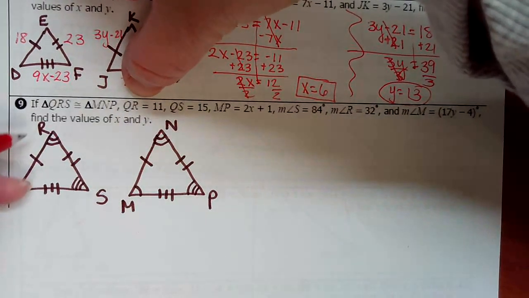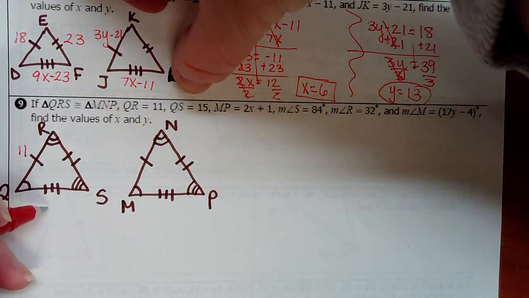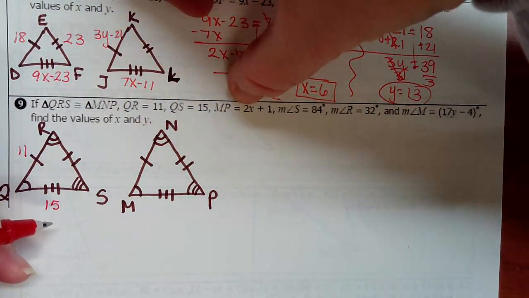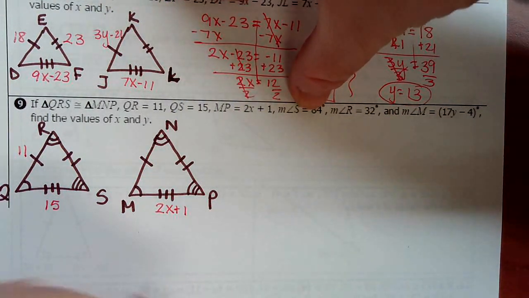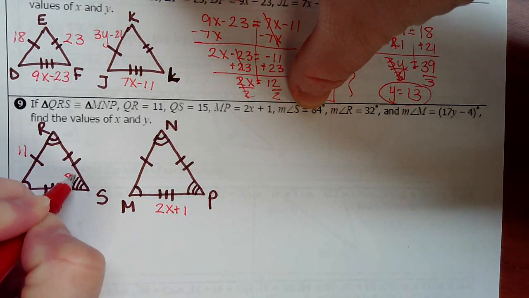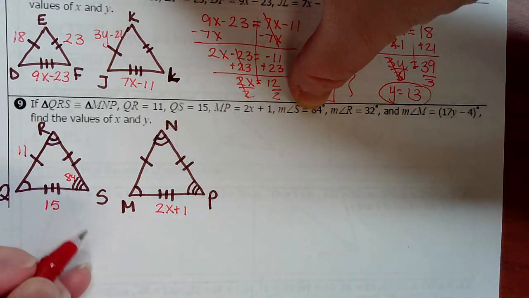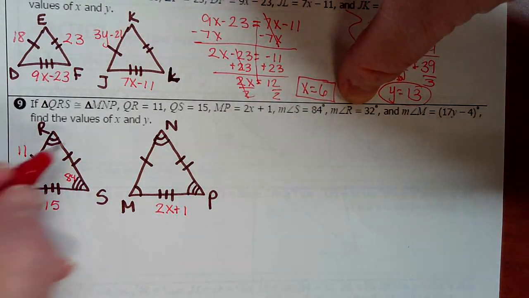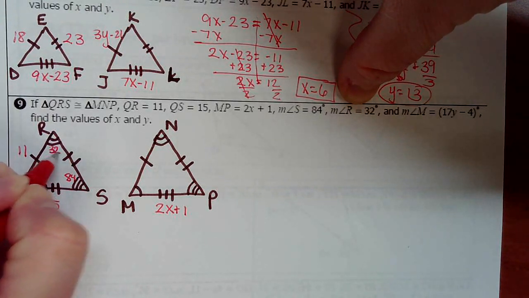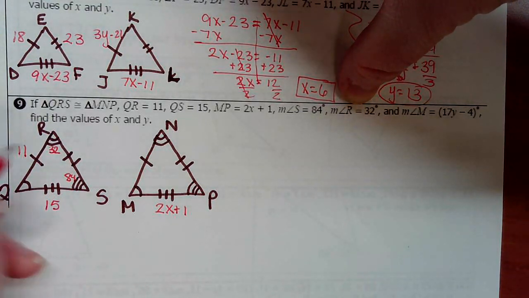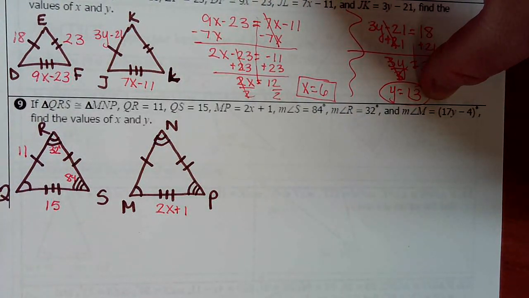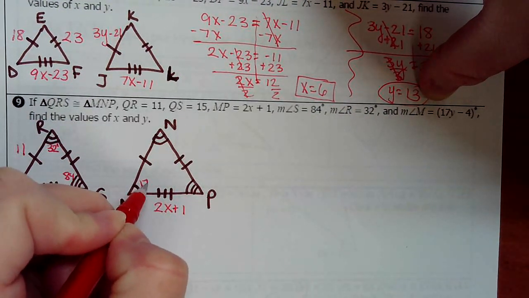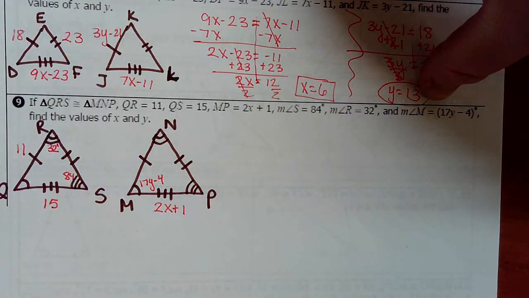So QR is 11. QS is 15. MP is 2x plus 1. Angle S is 84 degrees. So I'm going to put that right by the 3 arcs inside. R is 32 degrees. Again, I'm putting that inside the triangle next to those 2 arcs. And angle M is 17y minus 4.